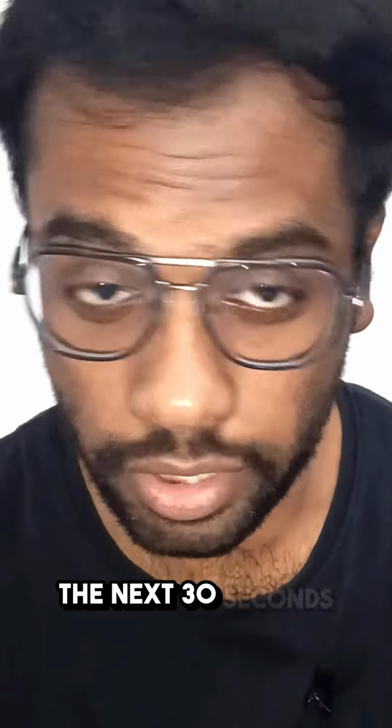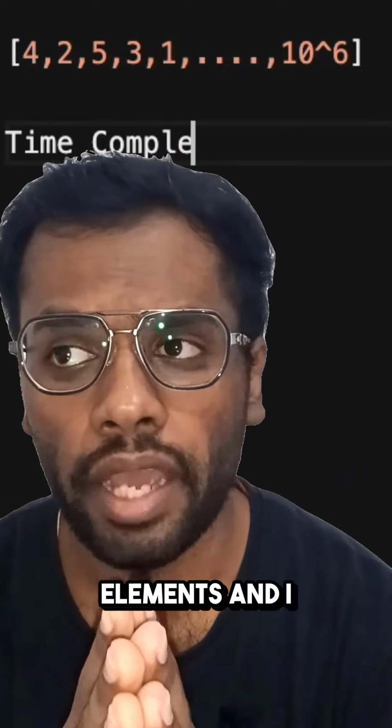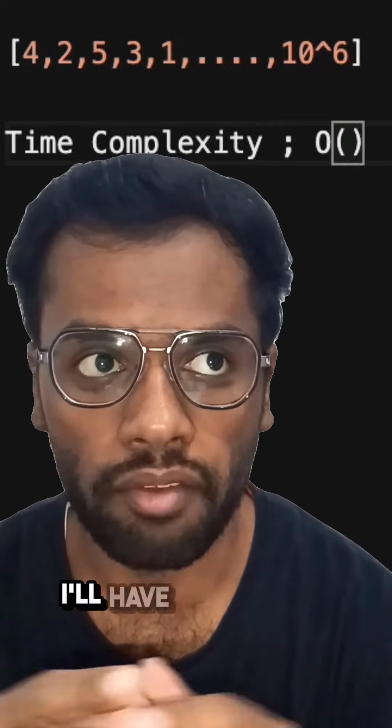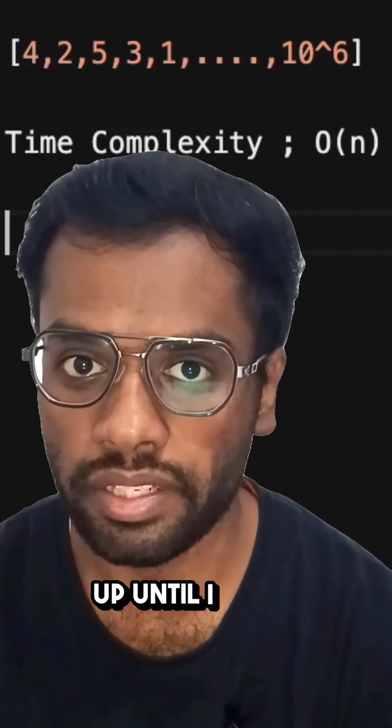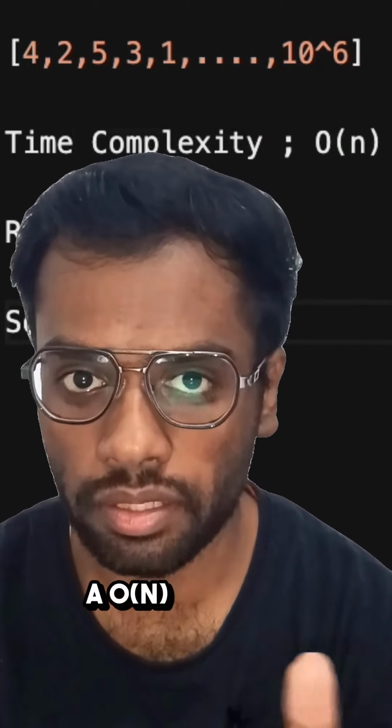You'll never have to Google about indexing again if you just bear with me for the next 30 seconds. Okay, let's go. So let's take an array with a million elements, and I need to find the millionth element. I'll have to traverse each and every element up until I reach the millionth, right? That is what we call a big O of n approach.